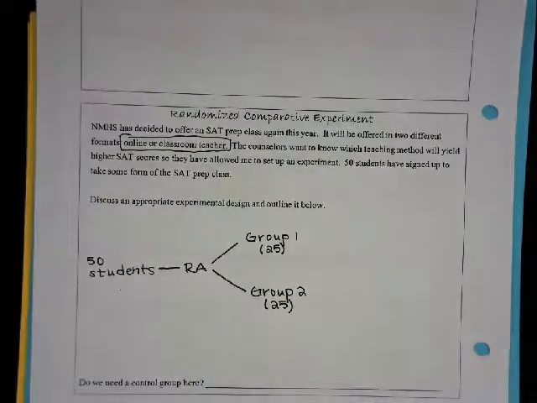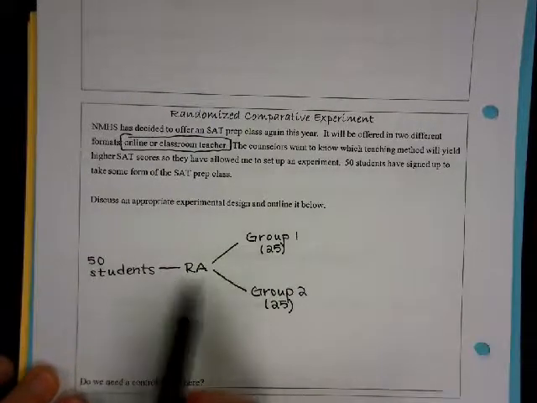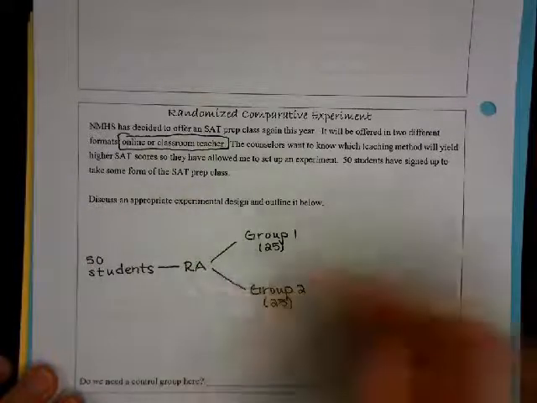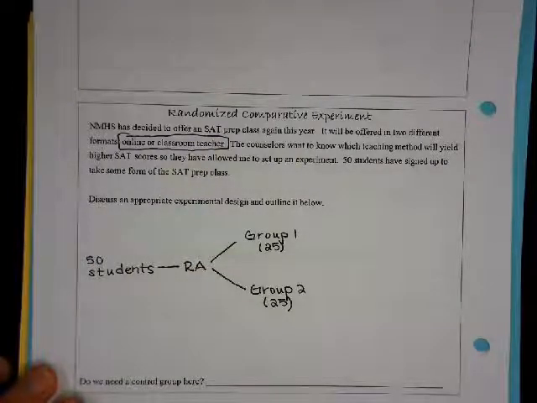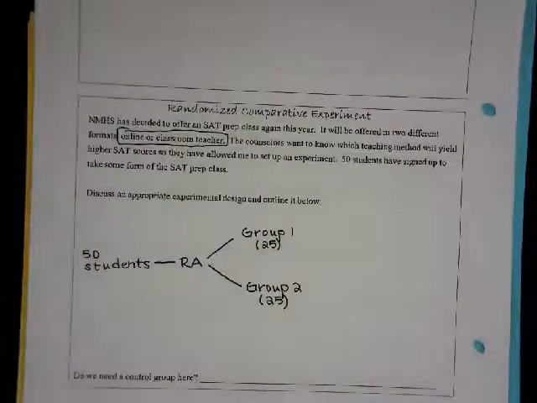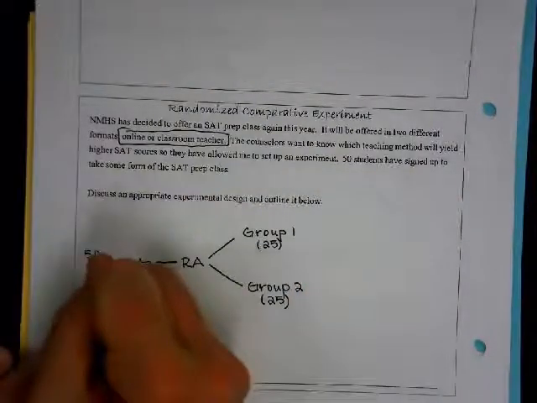So why don't we go there? The other thing about random assignment: if you don't put it into your diagram, you lose points. But also just saying random assignment isn't enough to tell me how it's done. So you actually have to describe how it's done.